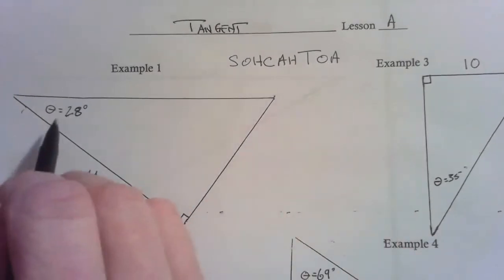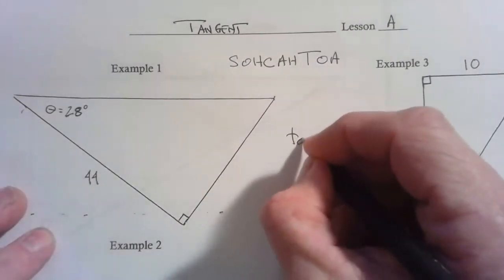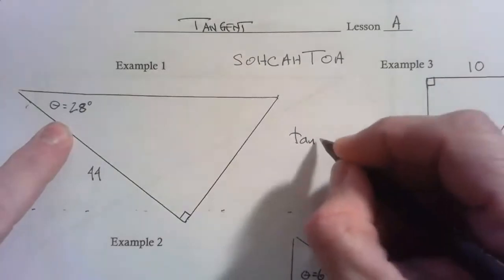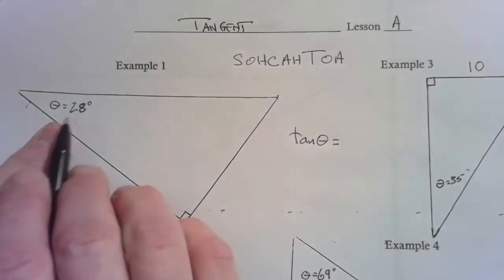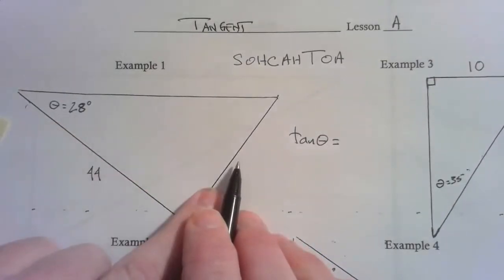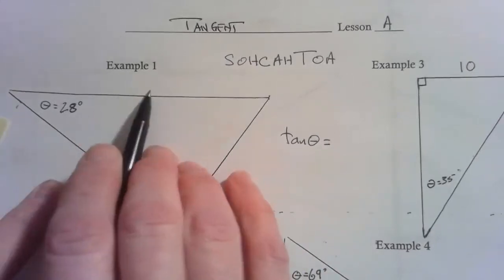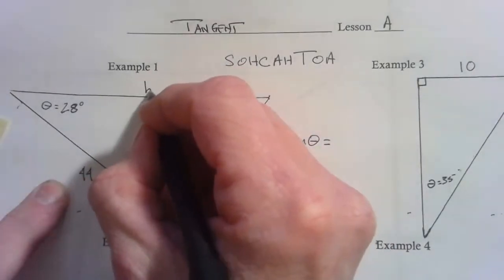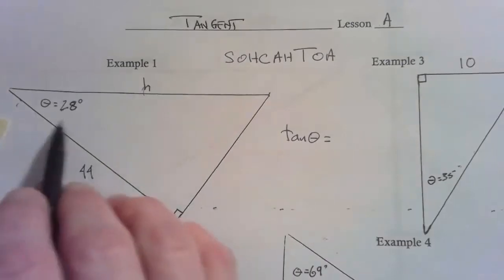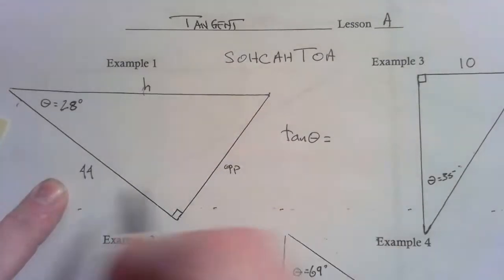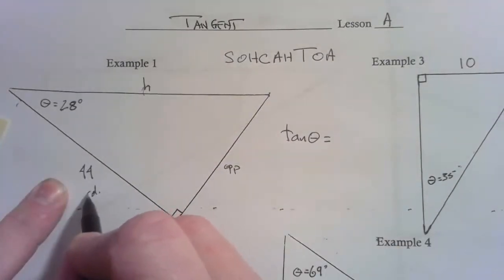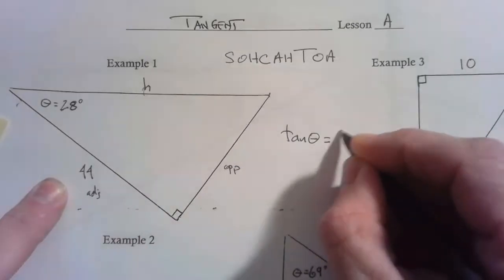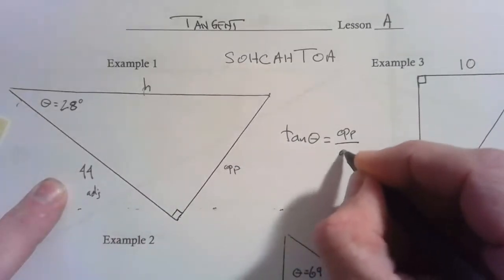So, the tangent of an angle, say this angle, is equal to the opposite side over the adjacent. The hypotenuse is not involved, so it's helpful to notice where the hypotenuse is. So this is the opposite for that angle, and this is the adjacent. But tangent's always going to be that opposite side over the adjacent side.